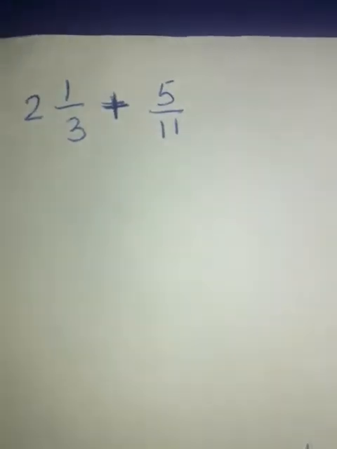2 1 upon 3 plus 5 by 11. One way of solving is you can convert this into a fraction. We have already made a video upon how to convert a mixed number into a fraction. Please watch my earlier videos so that you will understand it. And if you already know it, good for us.